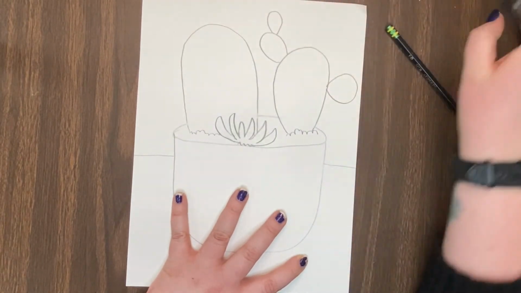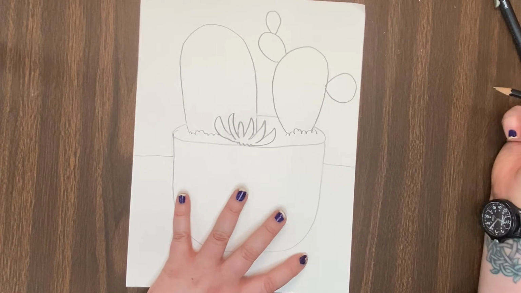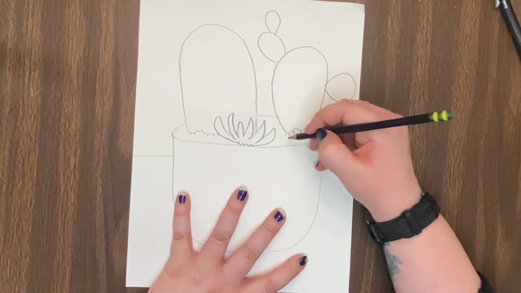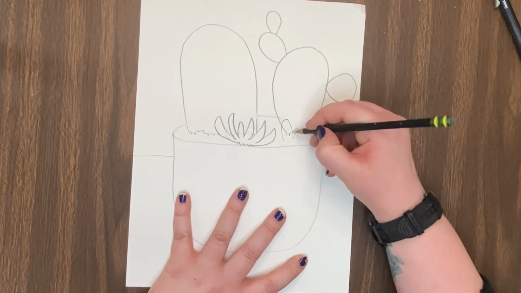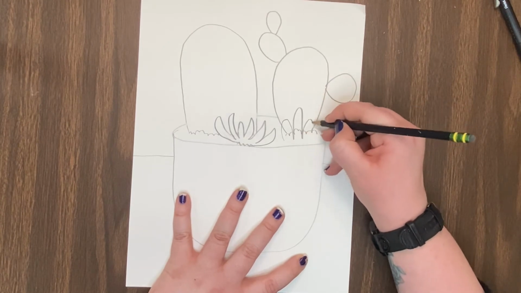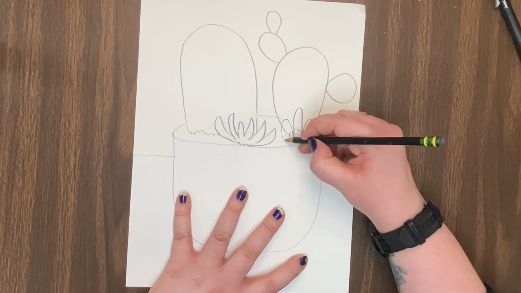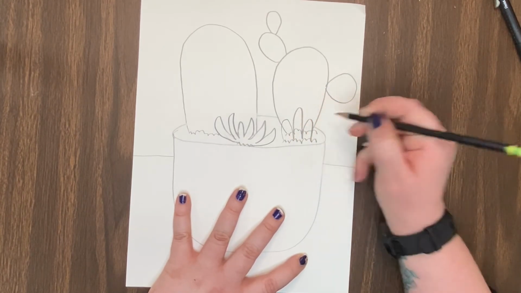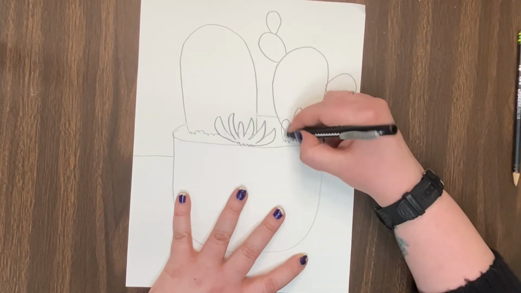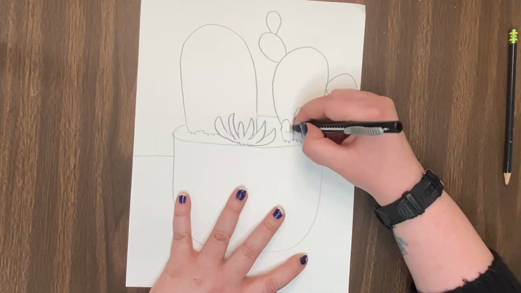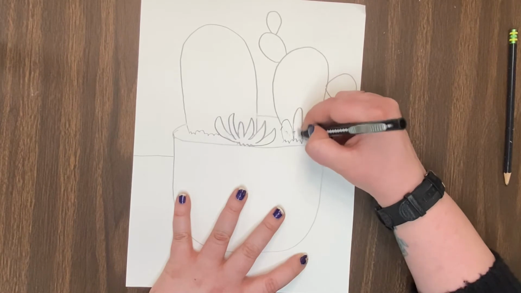All right. Maybe we'll do a little cactus family right here. Give them a bumpy line. So it does erase the bottom of my line that I just drew, but that's okay.